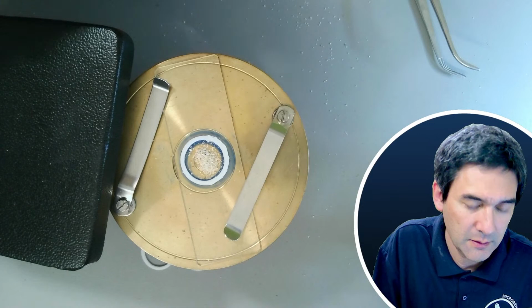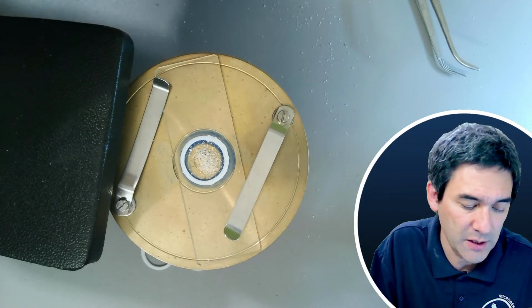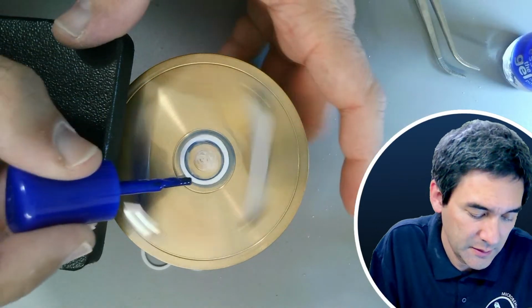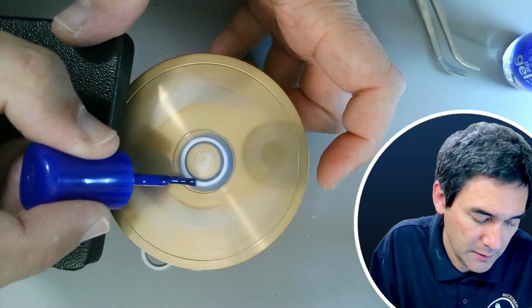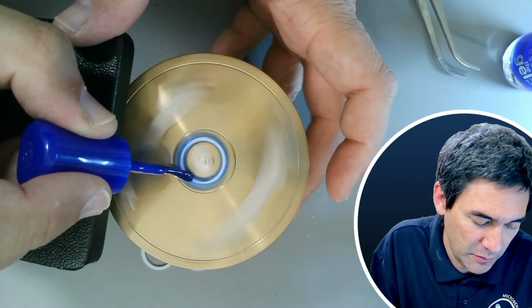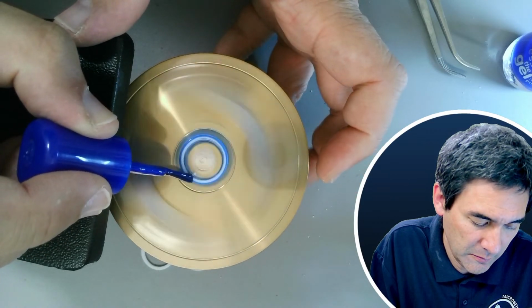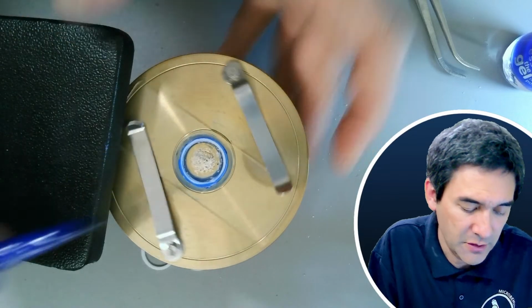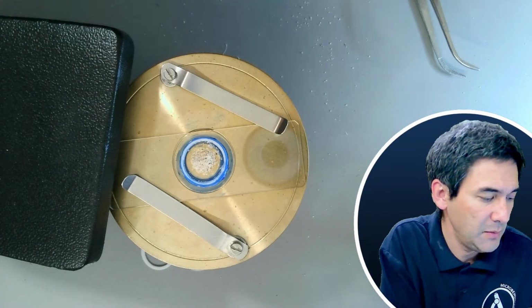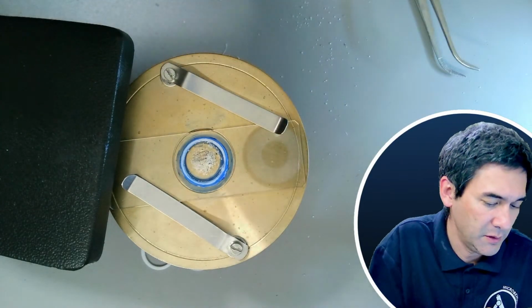Okay, if this works, I don't know. Maybe I'm going to use a little bit more of the, and yeah, not so good yet. Okay, this is not very liquid, I just realized. So maybe the other one is a little bit better.